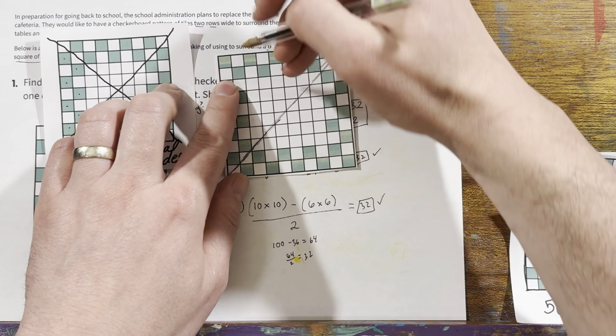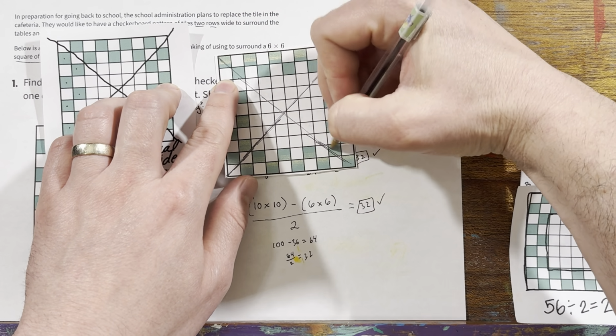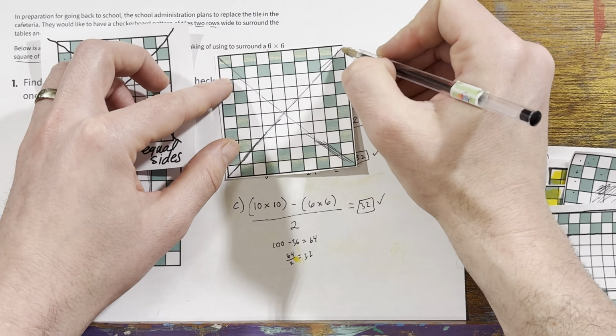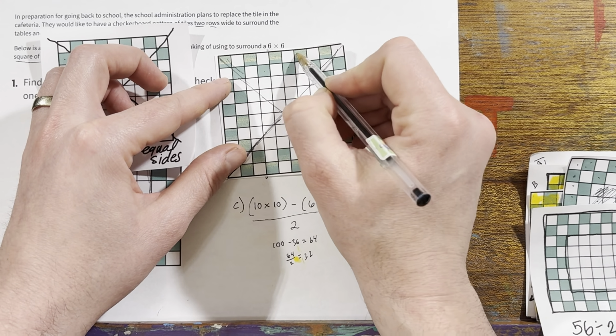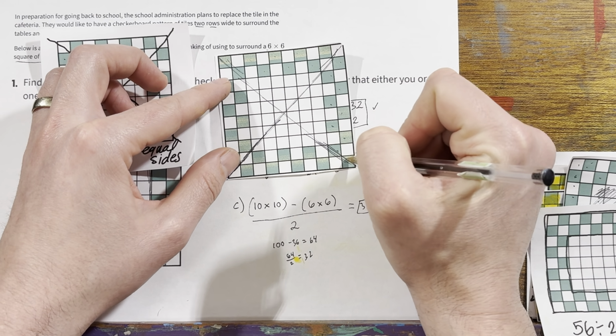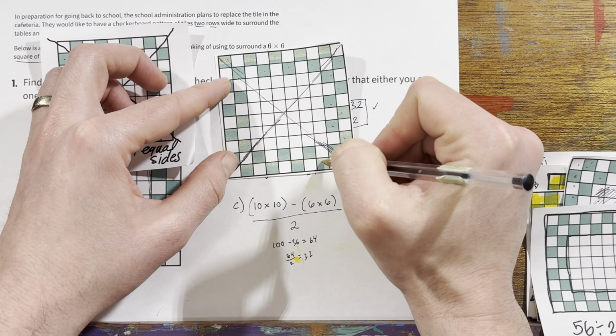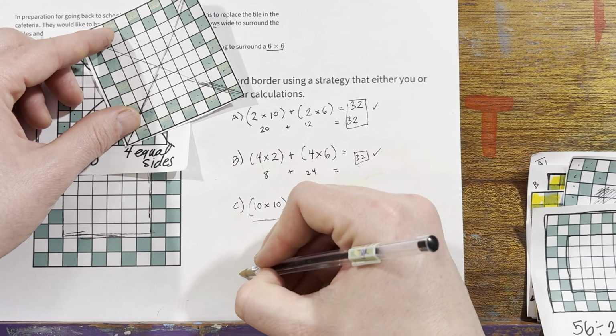Okay, but this is a mess because we're cutting them in half now. Let's see. 1, 2, 3, 4, 5, 6, 7, 8. 1, 2, 3, 4, 5, 6, 7, 7.5, and 8. Half, 1, 2, 3, 4, 5, 6, 7, 8. Okay, 8. So we've got 4 groups of 8 here.